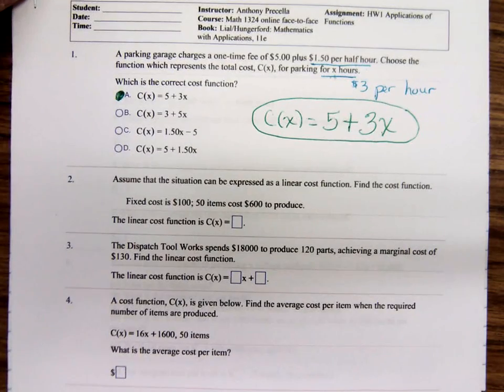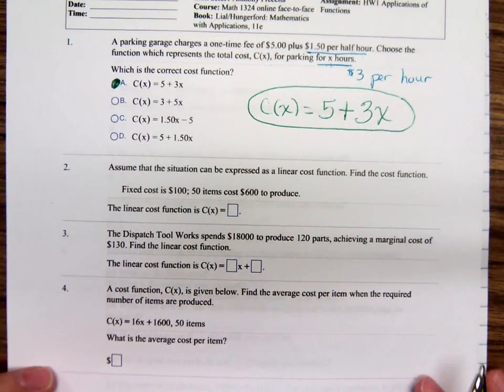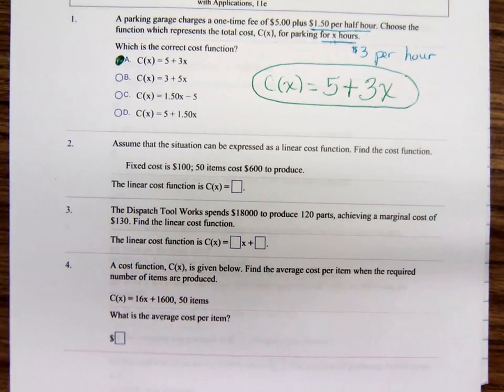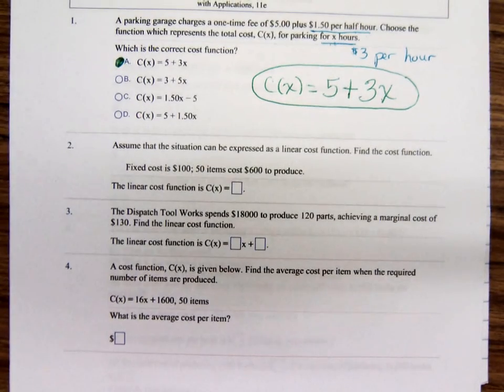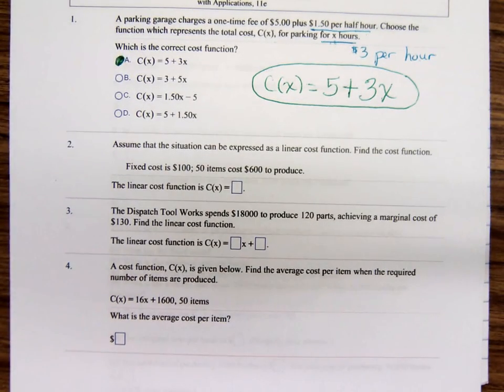Okay. Problem number 2 says, find the cost function. We're told the fixed cost is $100 and 50 items cost $600.